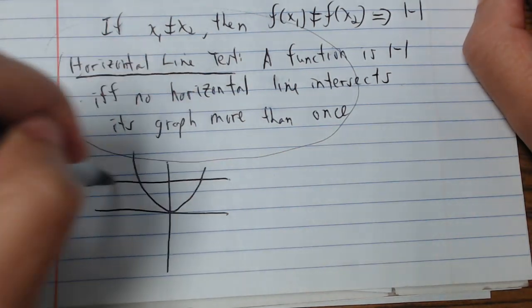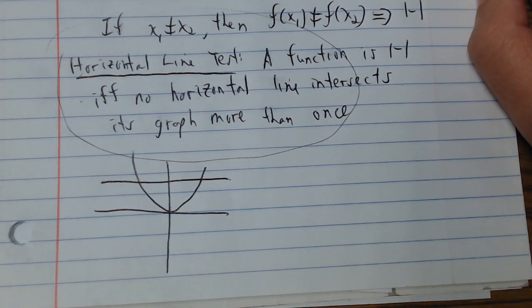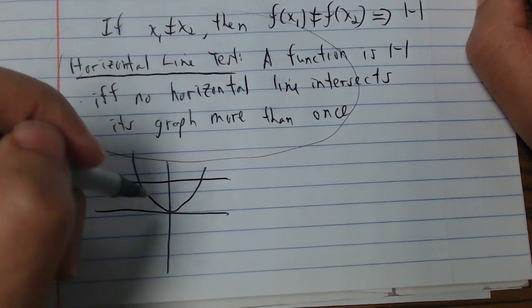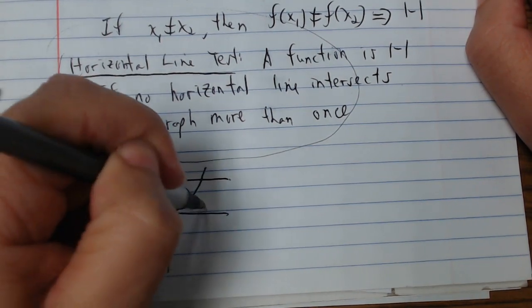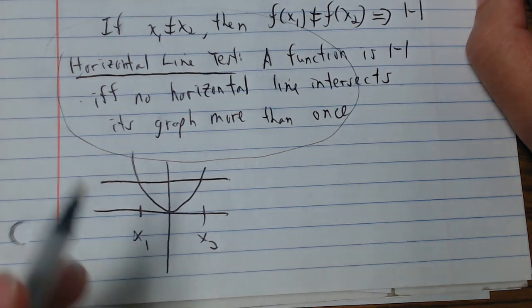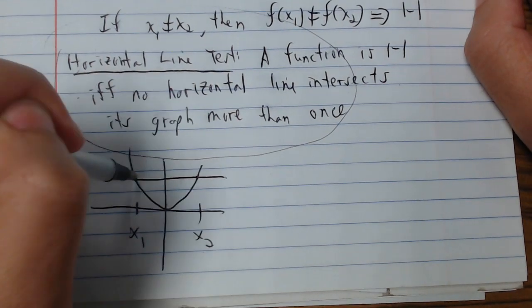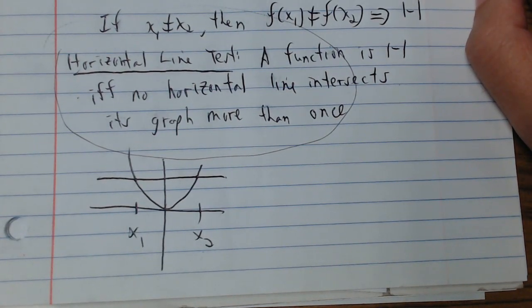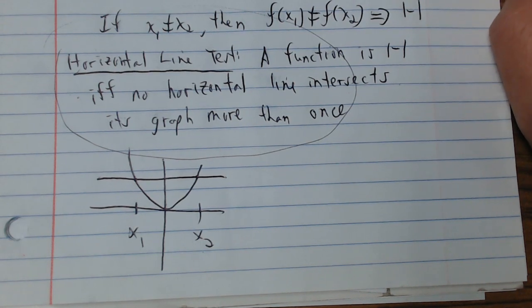Think about it. If I draw a horizontal line, notice how this horizontal line intersects this graph in more than one place. And so what are we showing? I just showed two different x values took me to the same y value, and that contradicts what a one-to-one function is.